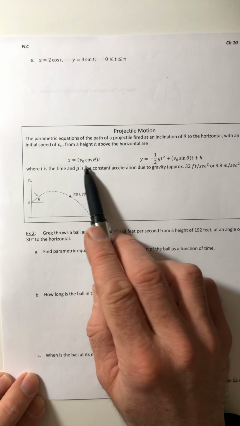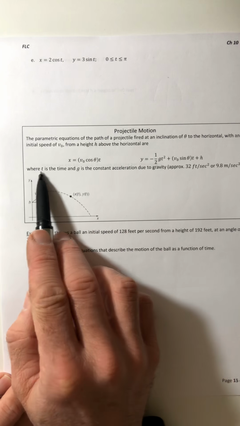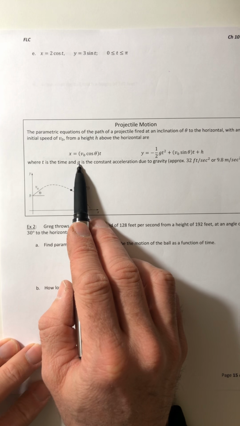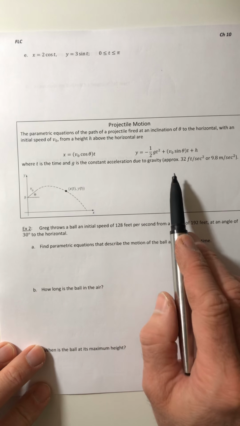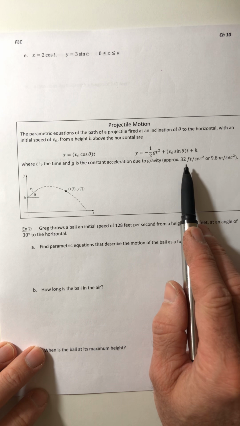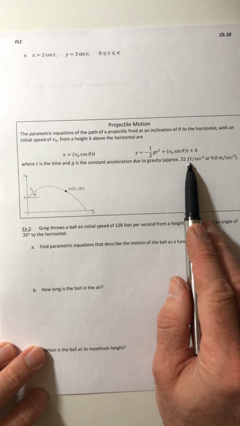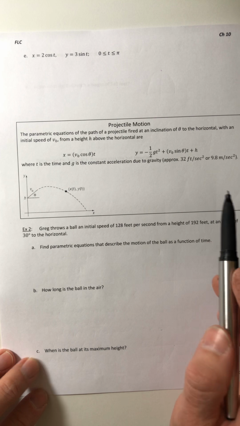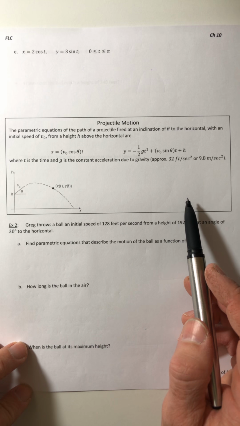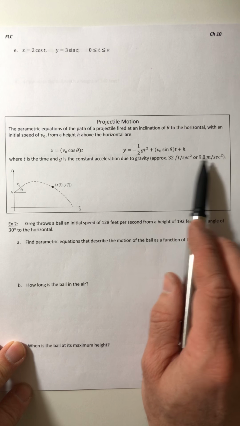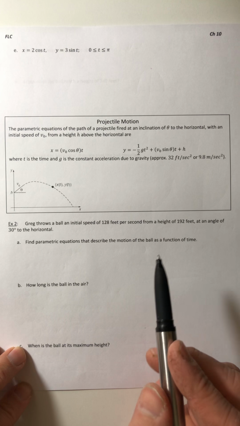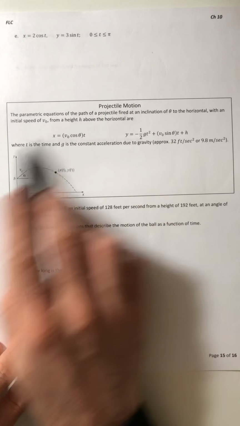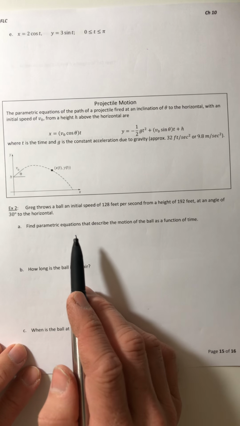So there's a lot of stuff happening in there. So t is time, g is the constant acceleration due to gravity, and you're going to use either the 32 feet per second squared or 9.8 meters per second squared, and it just depends on what your units are to tell you which one of these it's going to equal. Okay, so let's see how all of this kind of comes together and works.